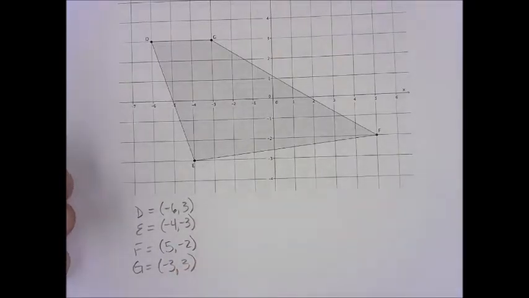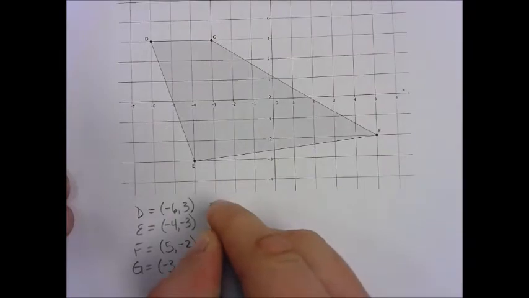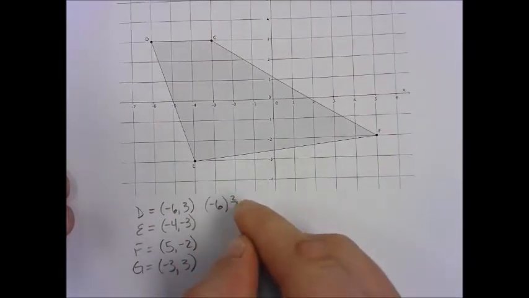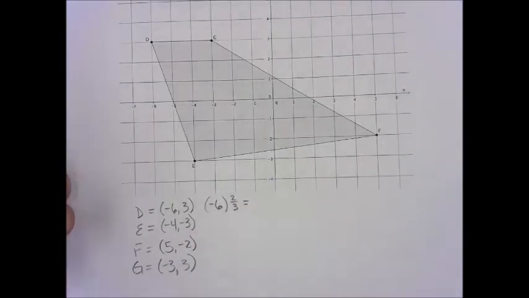Now, just like what I did in exercises 1 and 2, we're going to take the scale factor of 2/3 and multiply it by our x and our y for each one of these coordinate points. So the first thing I'm going to do is take -6 times 2/3, and this is going to be my x coordinate.